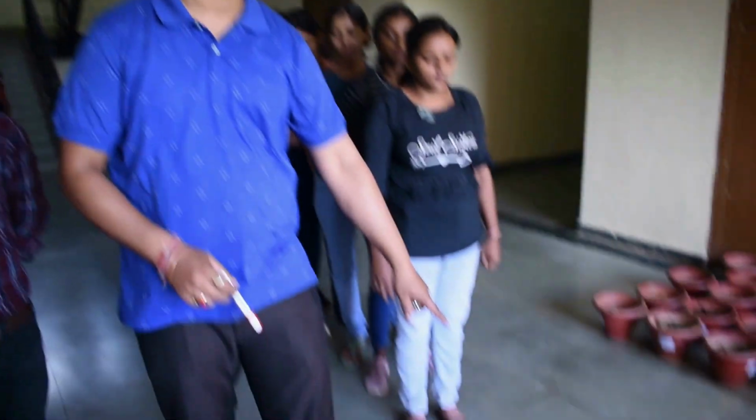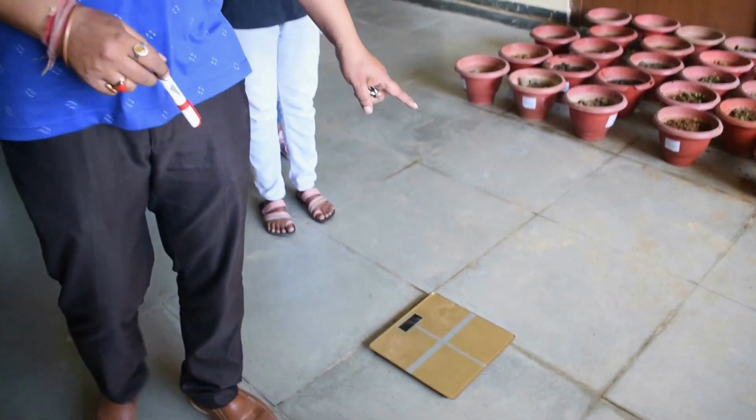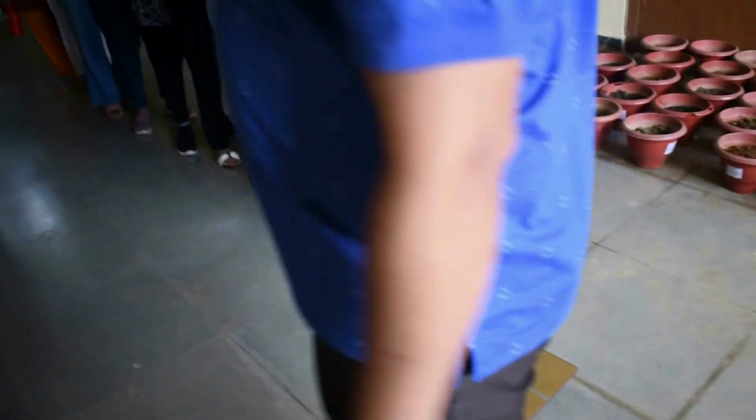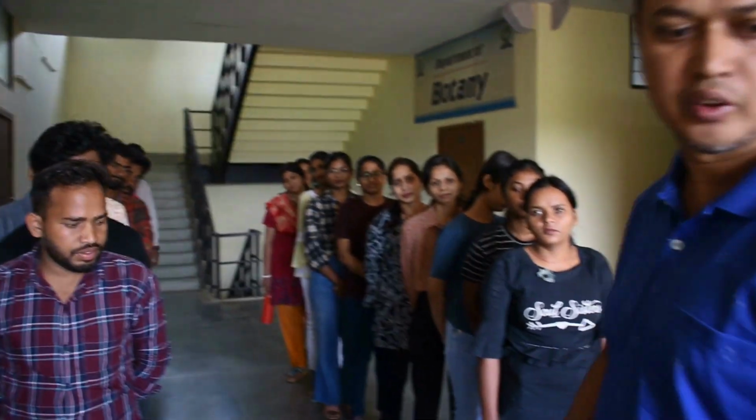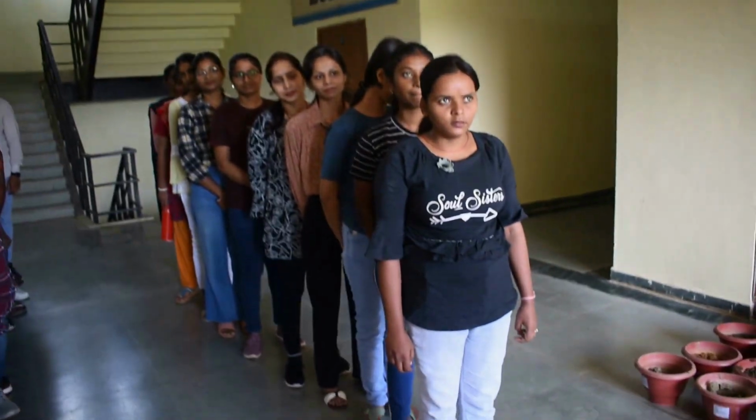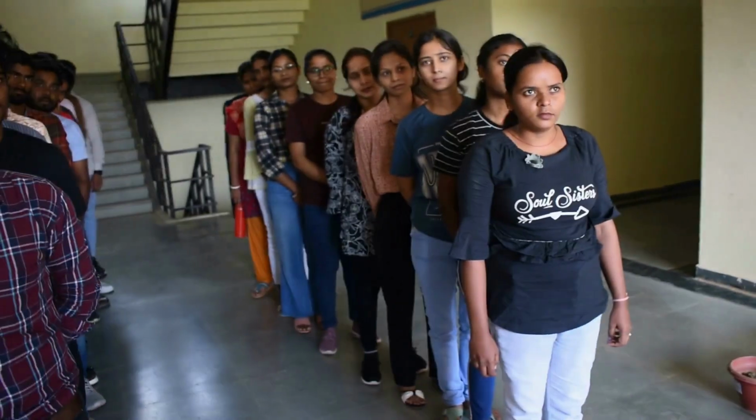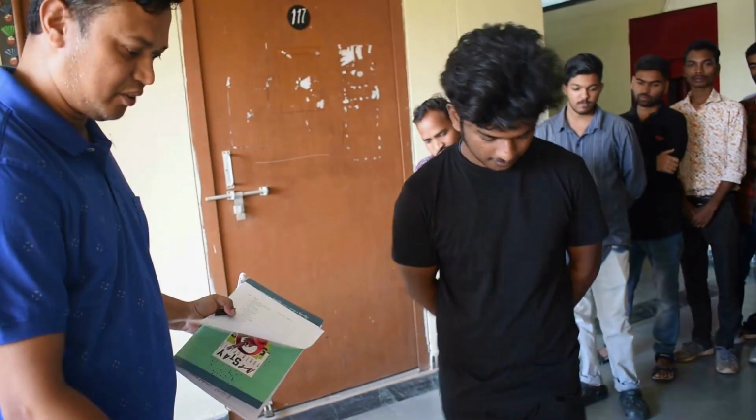Basically we will be doing the t-test using students as an example, and we will record their weight using this weighing balance, right? So there are 13 boys and 10 girls. They are standing according to their height in the room. So one by one they will come and record their weight, right? So first participant, we will record the weight.